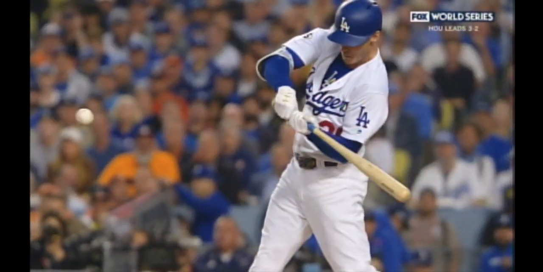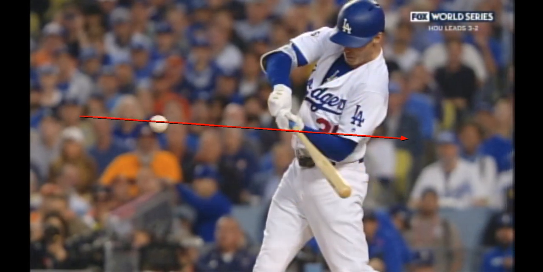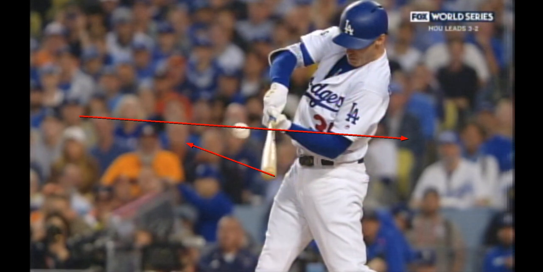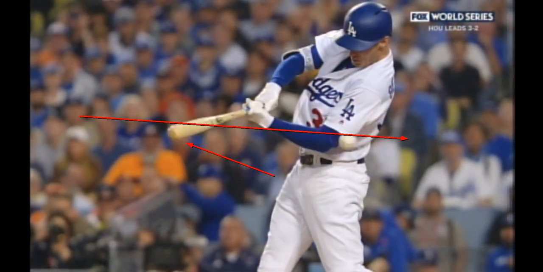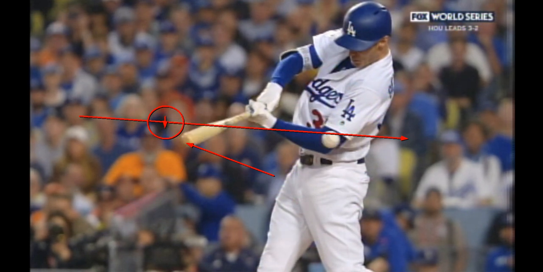So here comes the pitch. The pitch is going to be at about 4 or 5 degrees downward. The swing line is going to be about 20 degrees or so upward. So when you put those two things together, a flat fastball and an uppercut, there's only one moment in time where the bat actually crosses the line of the pitch. If he were to hit it here, he'd foul it straight back. So he's that much late.